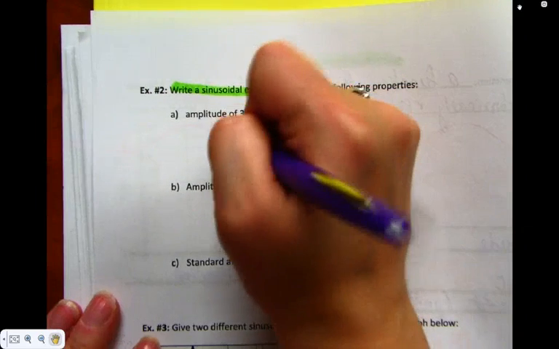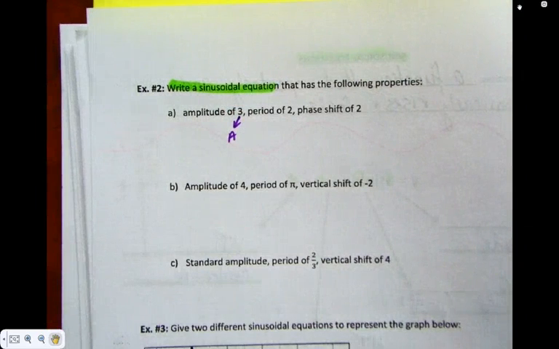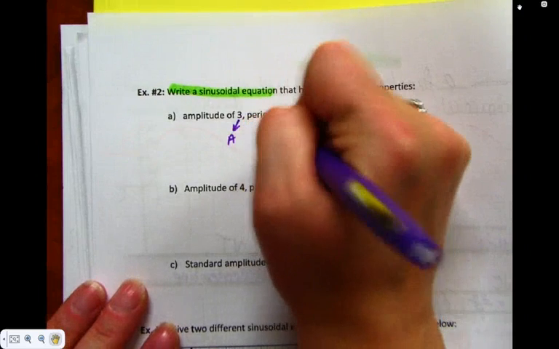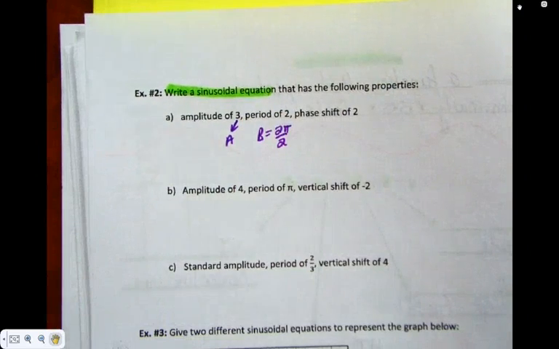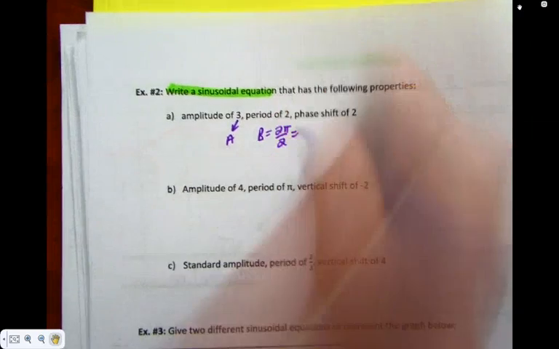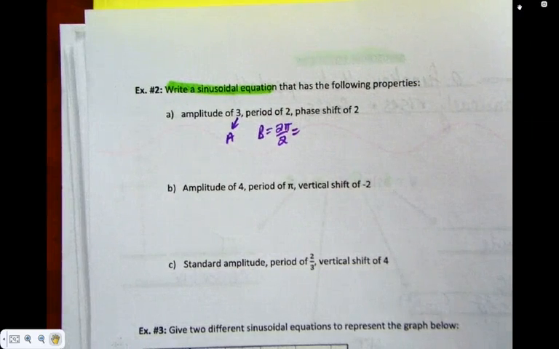Amplitude is the same as the a value. So it's telling you that a value out in front is going to be 3. The period is kind of the b value, but not quite the b value. What's the relationship between the two? Kind of. 2 pi divided by the value. So b we know is 2 pi divided by 2. So the number I'm going to end up putting into the equation is pi, or 180. Okay, so b is the one you need to do a little bit of work to get.